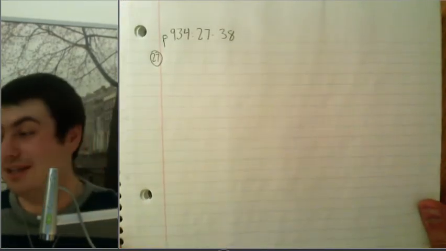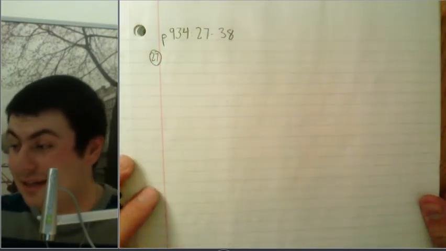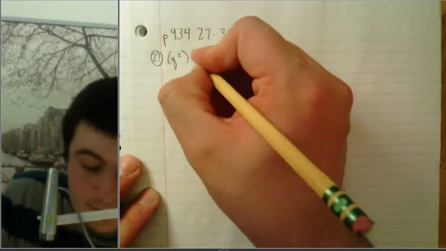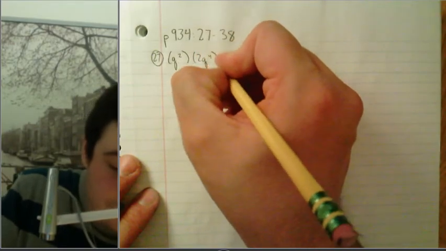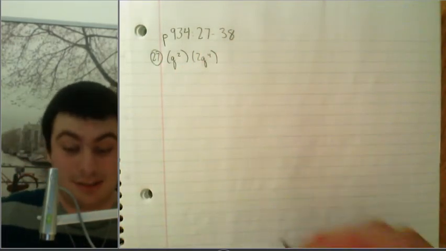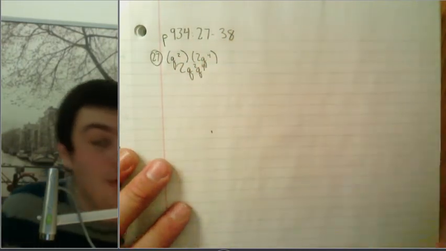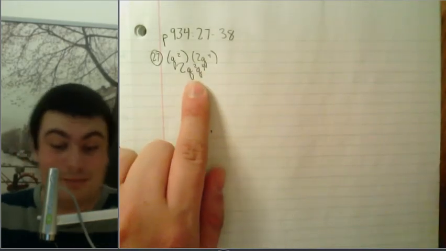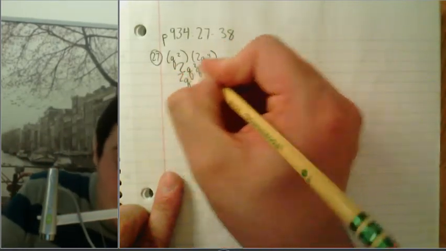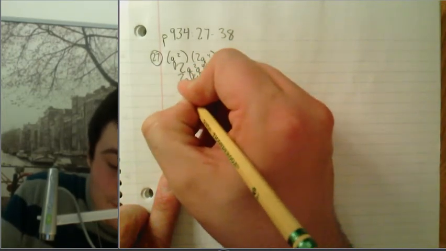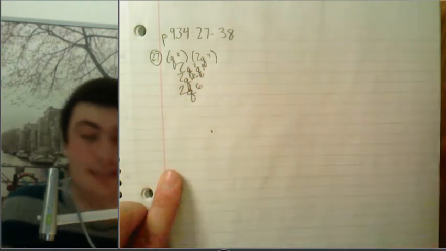Looking at our practice problems, we're on page 934, looking at 27 through 38. It says to simplify each expression. So 27 says we have q squared times 2q to the 4th. So we're going to rearrange to put our like terms next to each other. So I'm going to say 2 q squared q to the 4th. Not quite simplified yet because I still have two variables of a base. So I'm going to say 2q. Remember when we multiply bases, we add the exponents, so 2 plus 4. So this is 2q to the 6th.